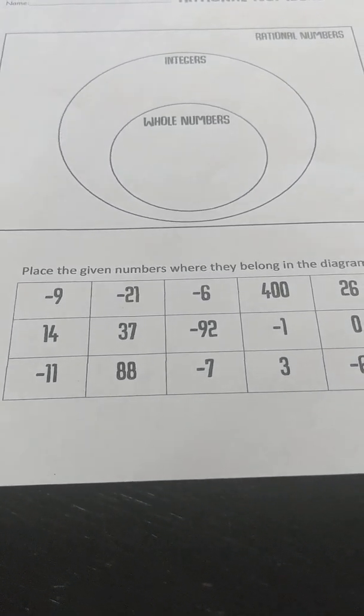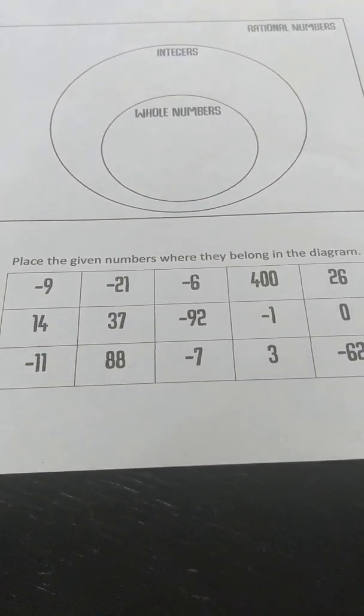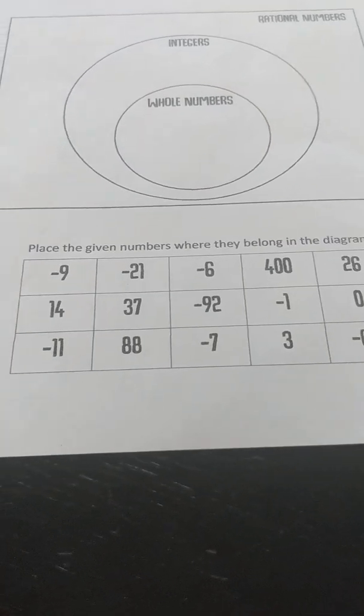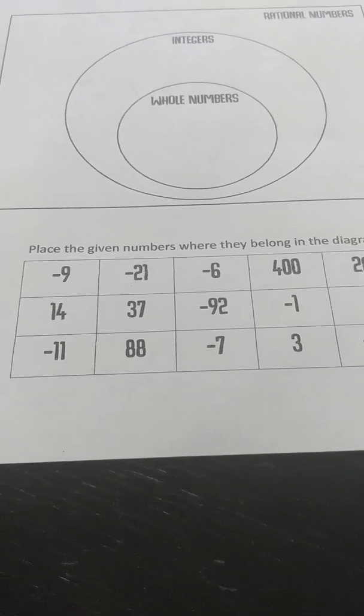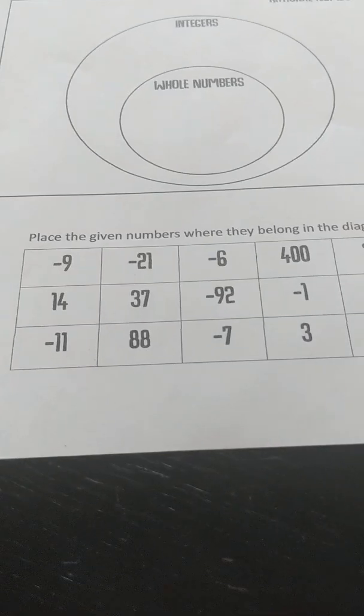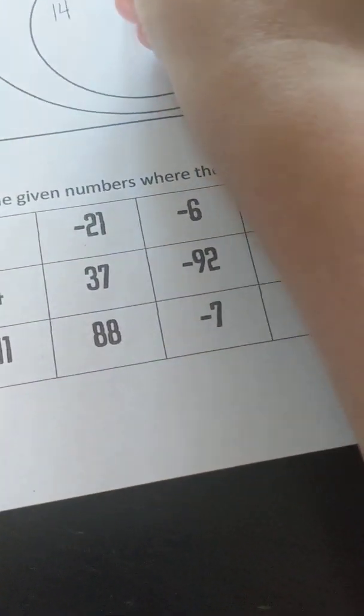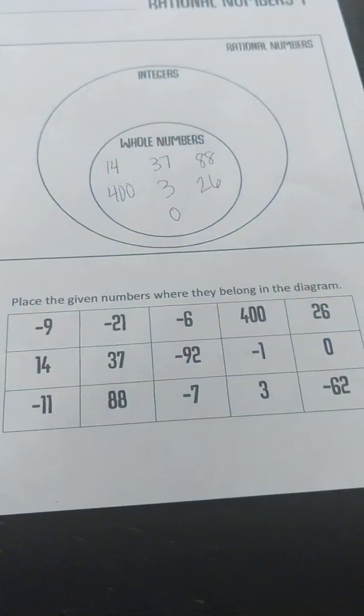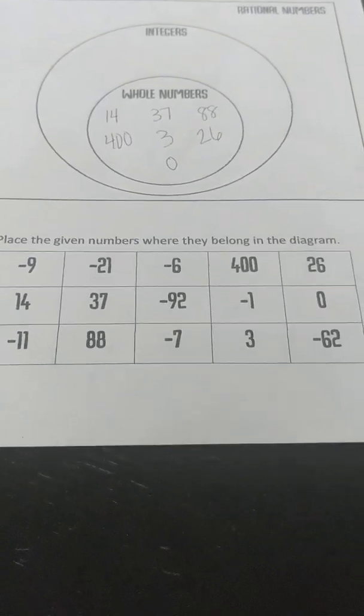We talked about whole numbers are just regular, natural numbers with 0. So that's going to be 0, 1, 2, 3, 4, and so on. So those numbers are going to be positive. So we're going to write all the positive numbers down in whole numbers. So that's going to be 14, 37, 88, 400, 3, 26, and 0. So that's our category for whole numbers.